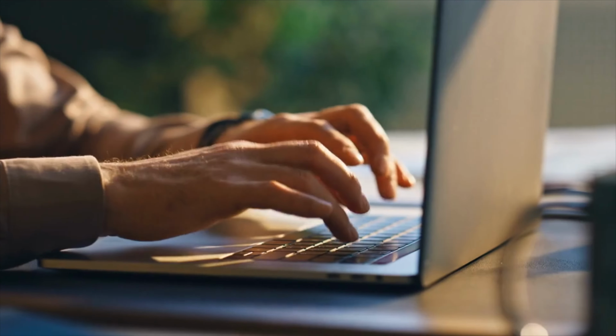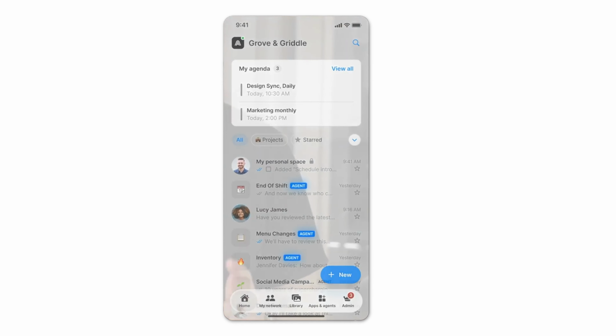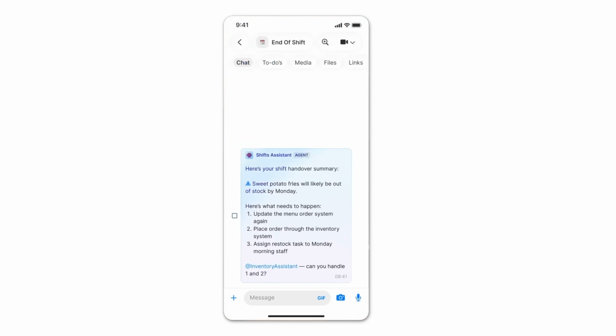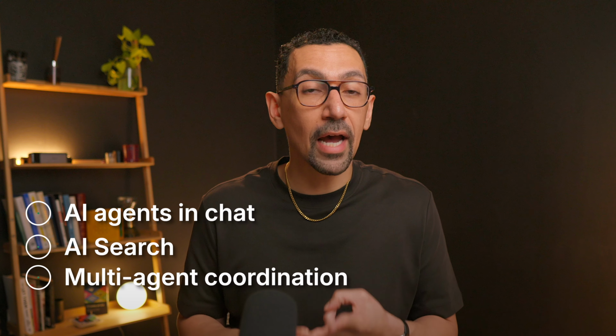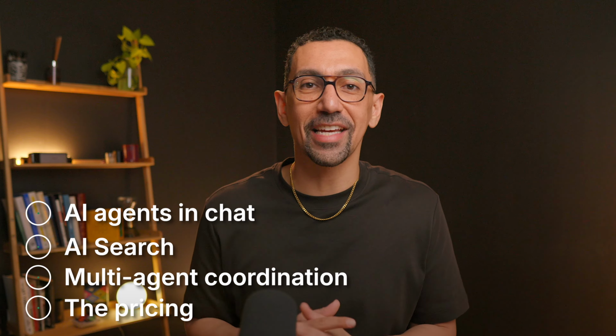But today, Zenzap solves this in a way that I have not seen anywhere else. Instead of having to connect your AI to your work chat, there are AI agents that are actually inside of it as actual team members. By the end of this video, you're gonna know exactly how this works. We're talking about AI agents as native chat members, AI search, multi-agent coordination, and we're gonna cover the pricing. Let's get into it.